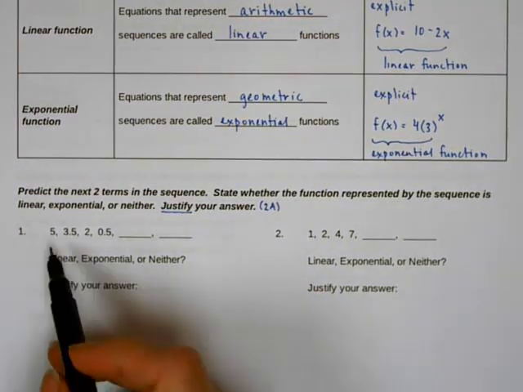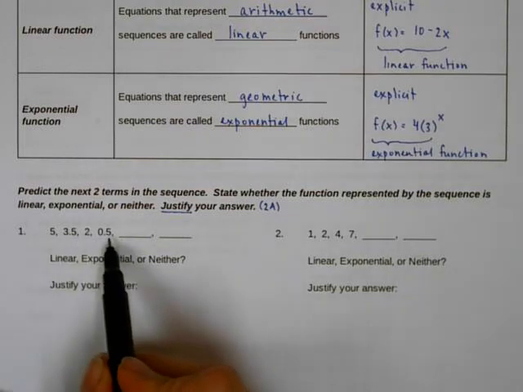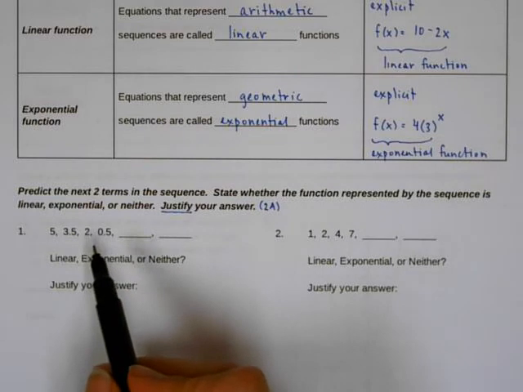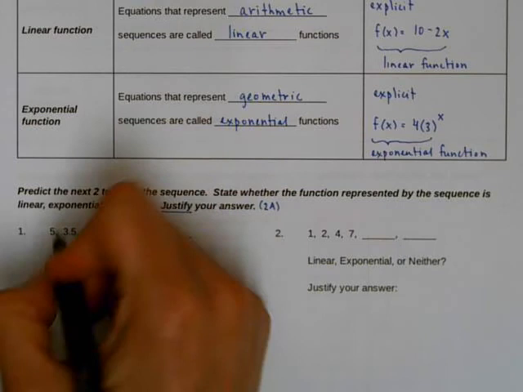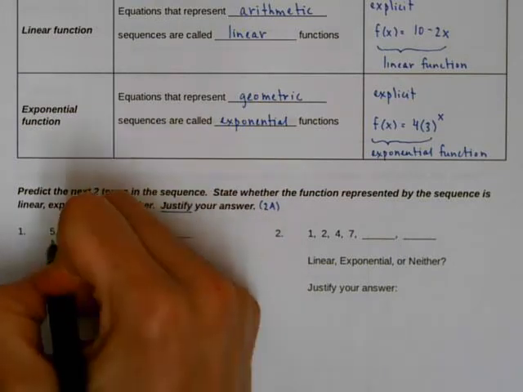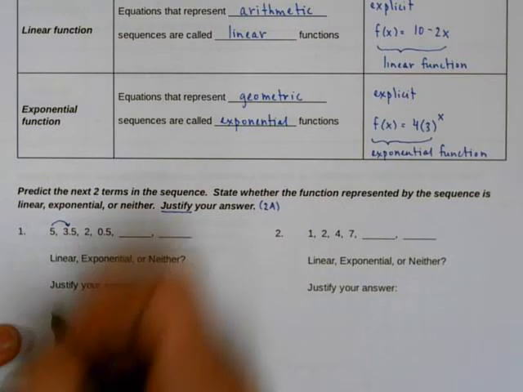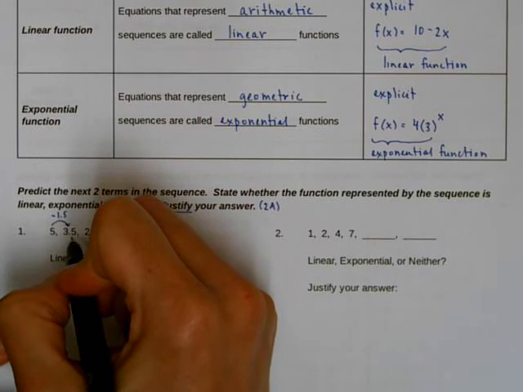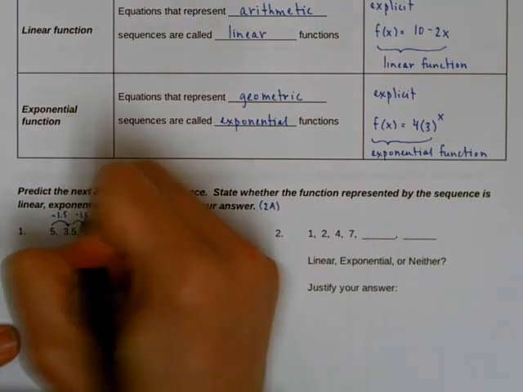So if I look at this first example, first I can see that I'm decreasing here. So it means I must be either using subtraction or division. Let's see, to get from one term to the next, I have 5 and 3.5, so it looks like I'm subtracting 1.5. If I do 3.5 minus 1.5 again, I get here.